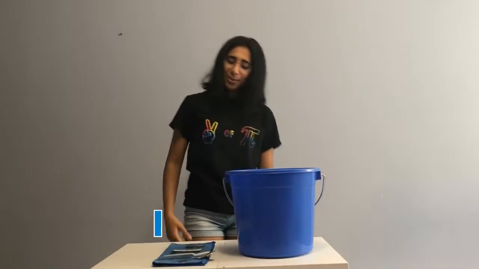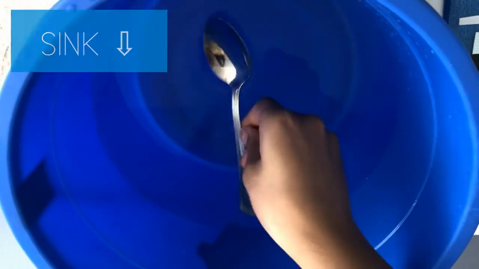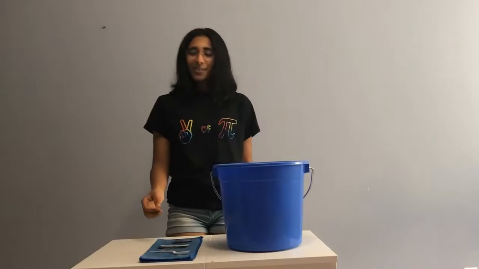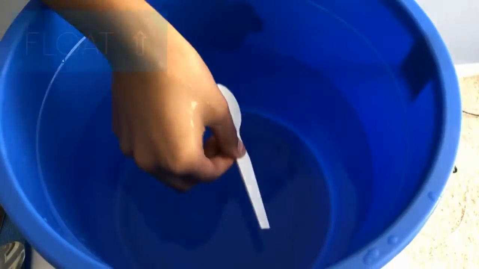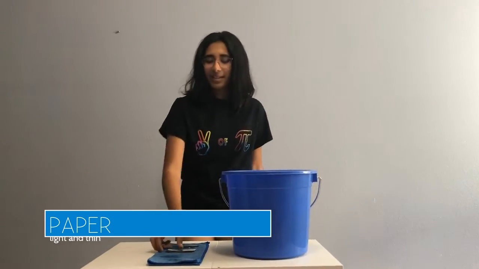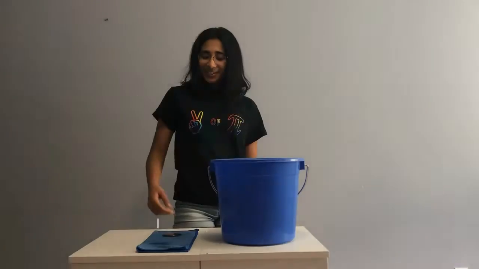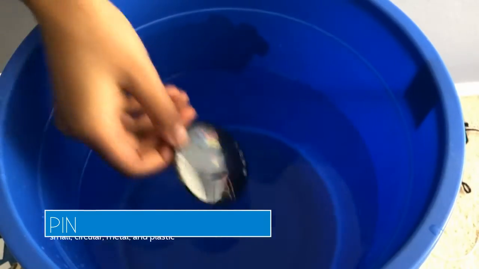We can start by dropping the coin in the water. It sank. Okay, next, let's put the spoons in. We'll put the metal one in first. Now let's put in the plastic one. Lastly, the paper and the pin. Let's see what the paper does. It floats. Let's do the pin now. It sinks.